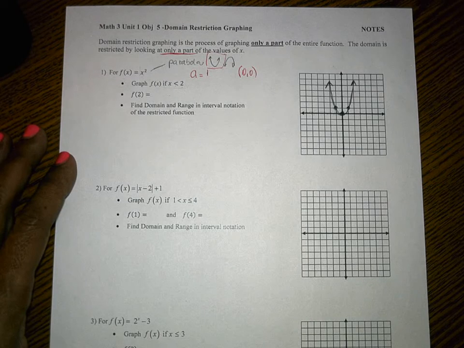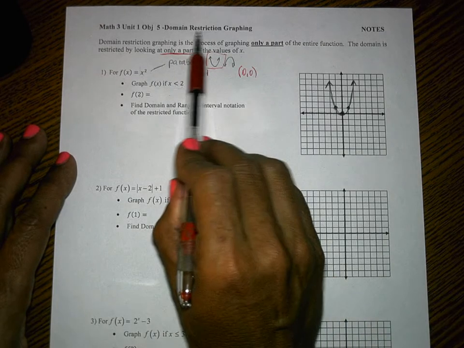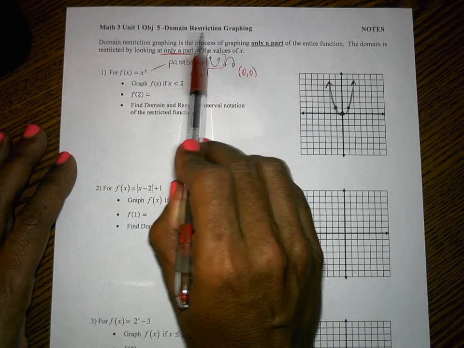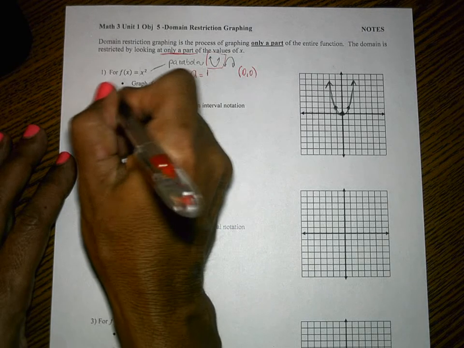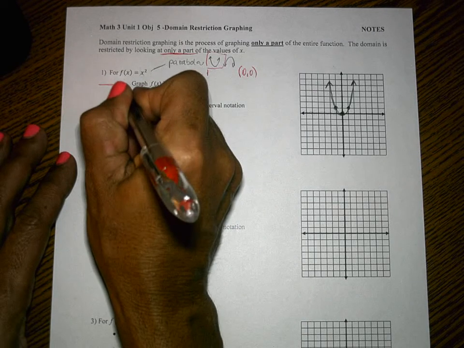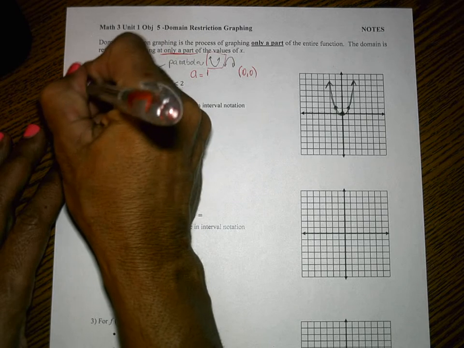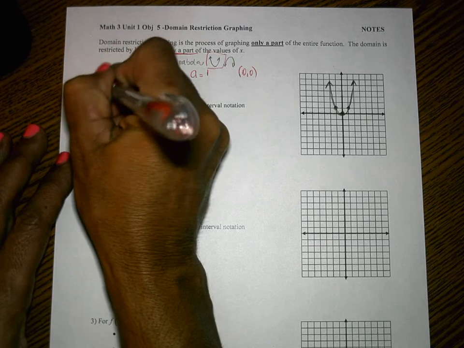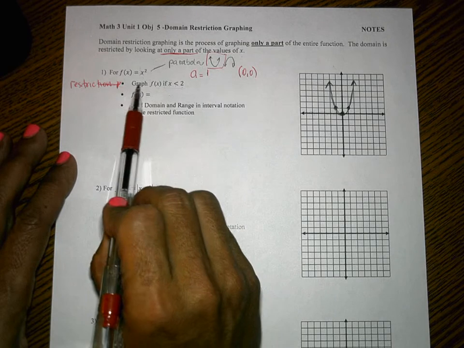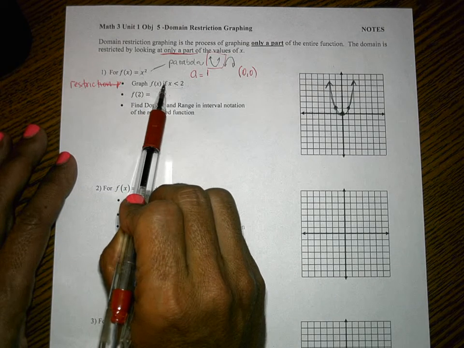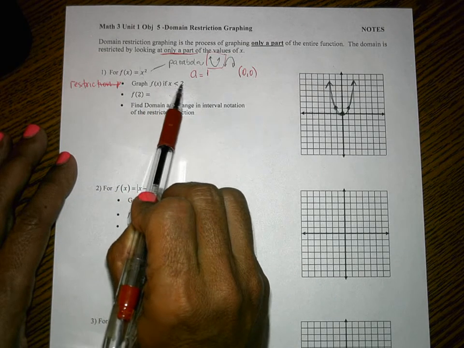However, in this objective, we are restricting the domain. Here is the restriction, the very first bullet point. It's saying you're going to graph f of x if x is less than 2.